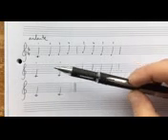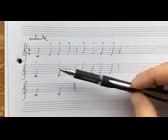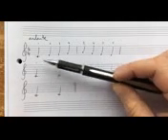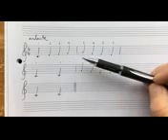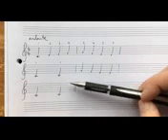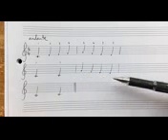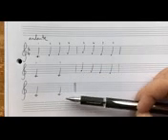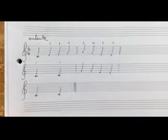Okay, let's do it again. A bar in. 1, 2, 3, 4. 1, 2, 3, 4. And as I say, usually you would clap it.